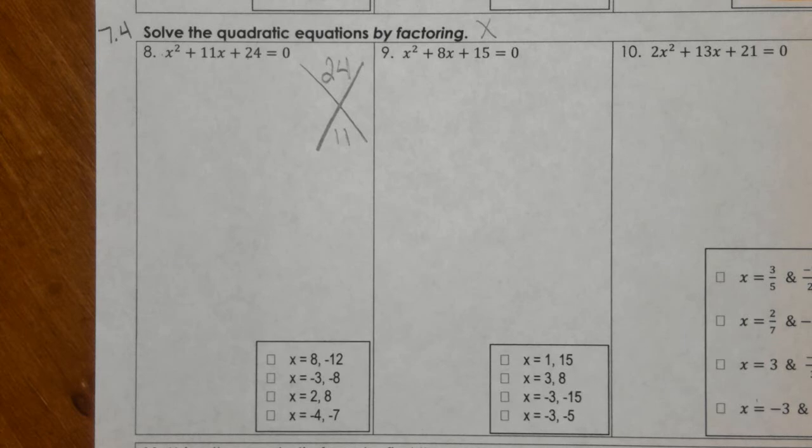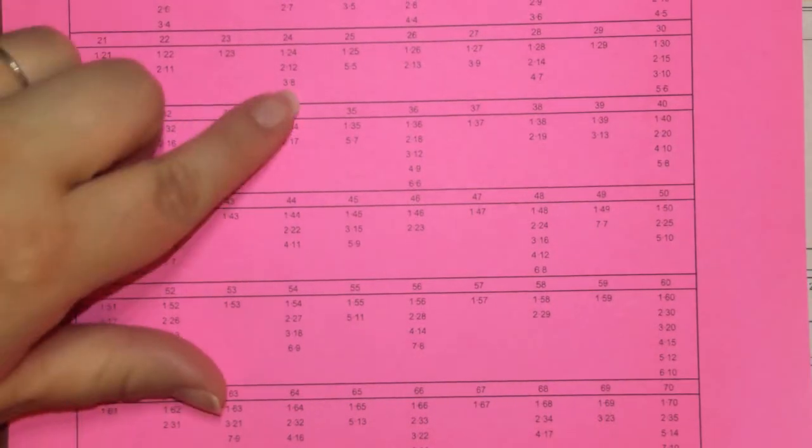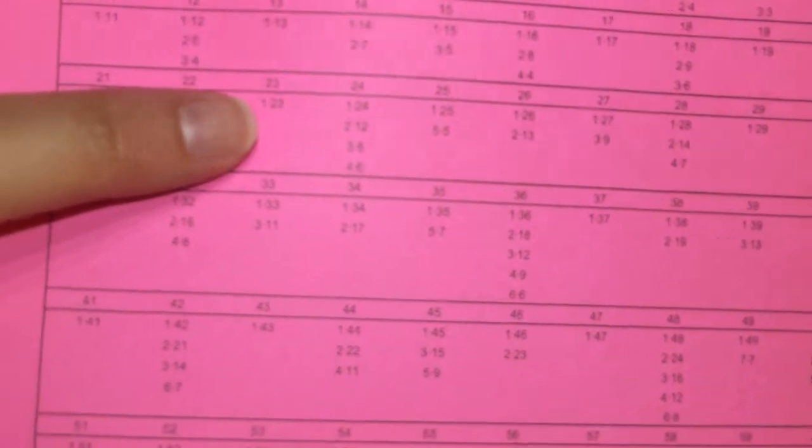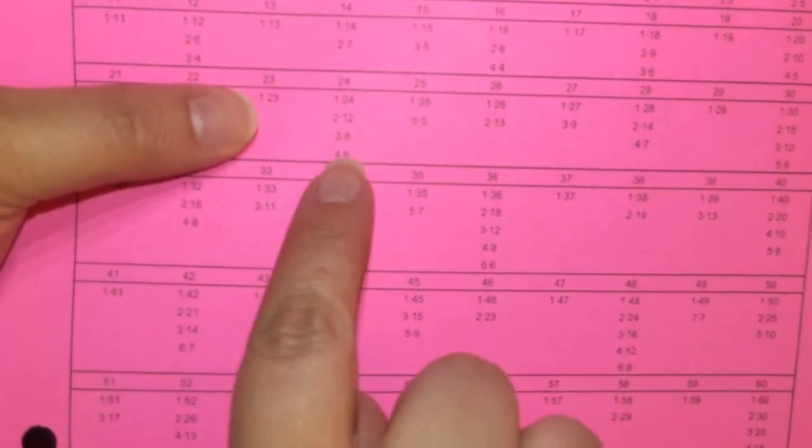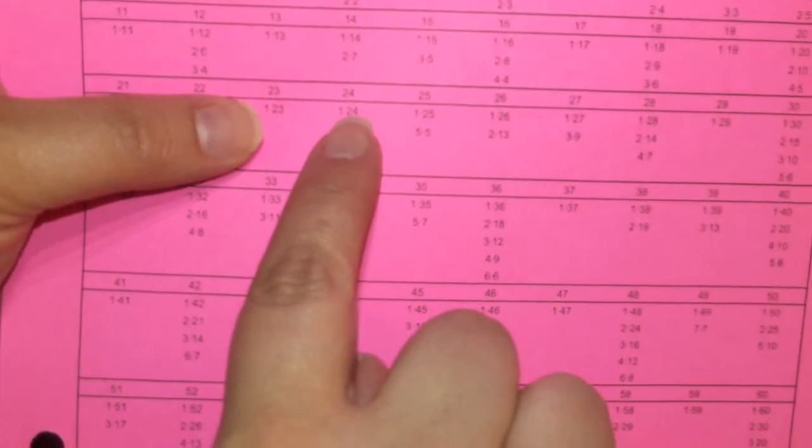Okay. And if you have your factor sheet handy, I know it is kind of hard to see, but you would go to 24. Okay? And you would see 4, 6, 3, 8, 2, 12, 1, 24.